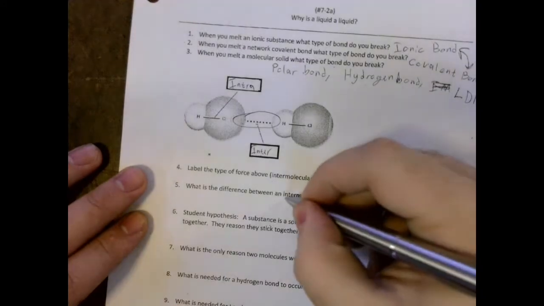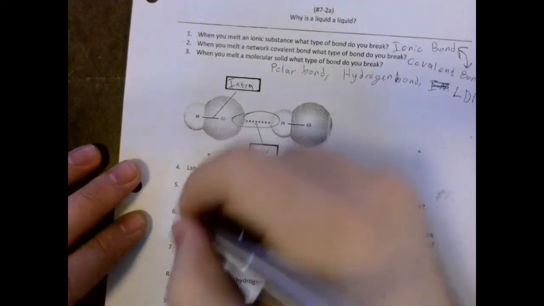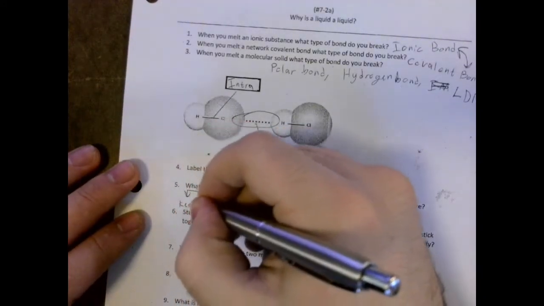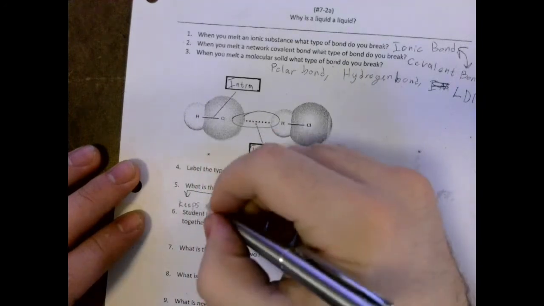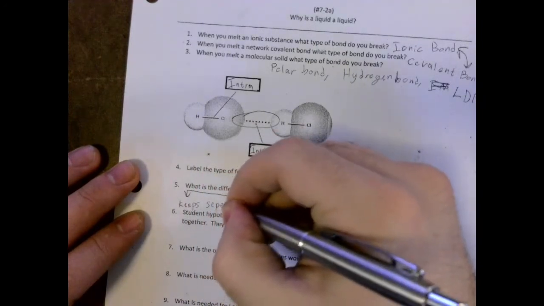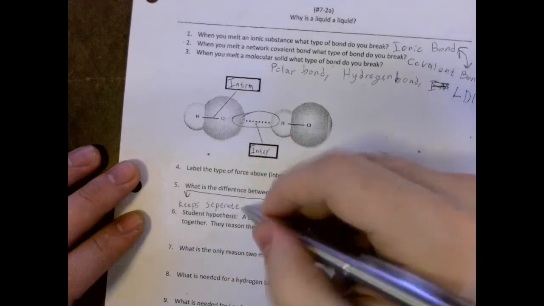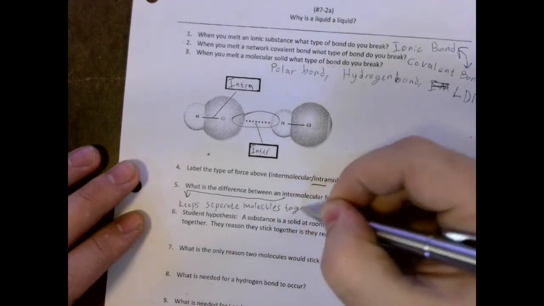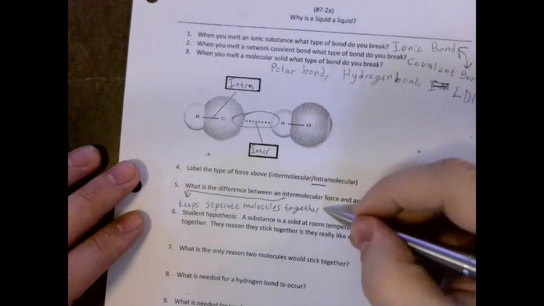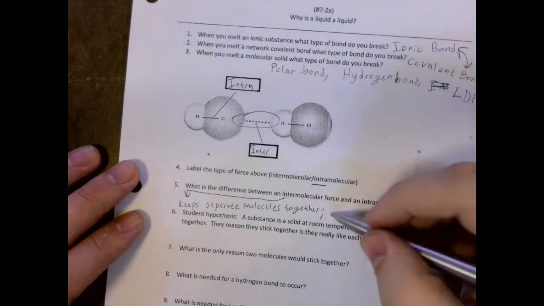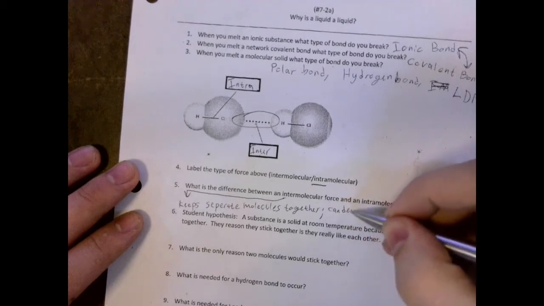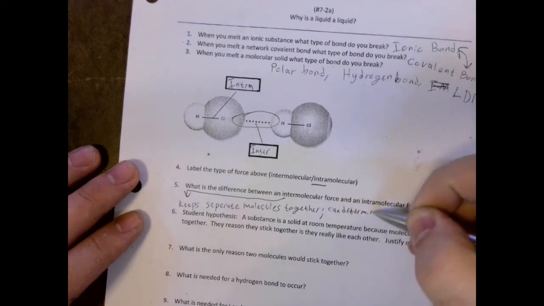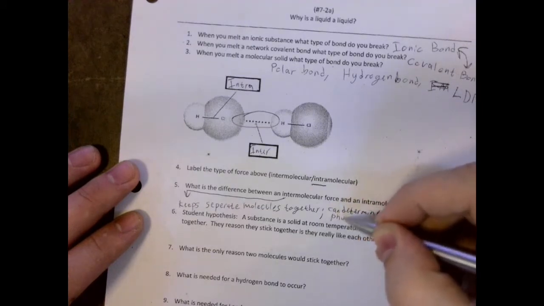Well, the intermolecular force keeps separate molecules together, and can determine physical properties.